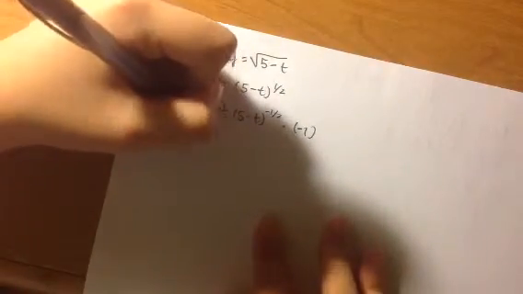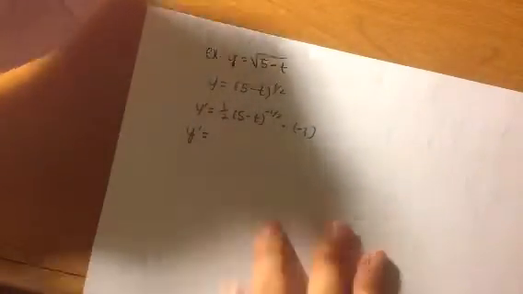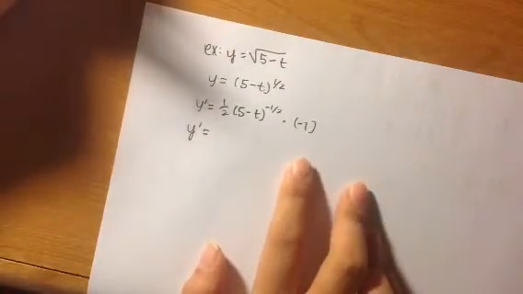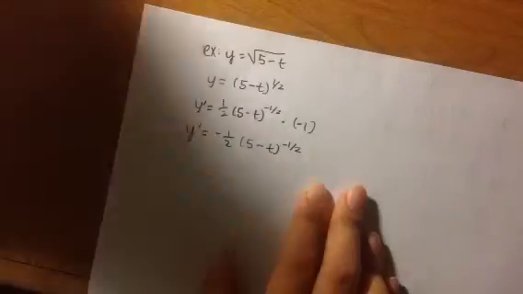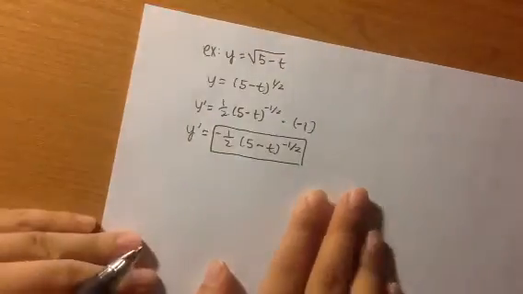So what we are going to do now is basically just multiply. Nothing really changes here besides the sign. So you're left with negative 1/2 times 5 minus t to the negative 1/2 power. So that is your answer.